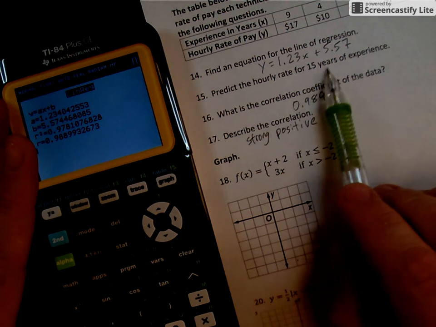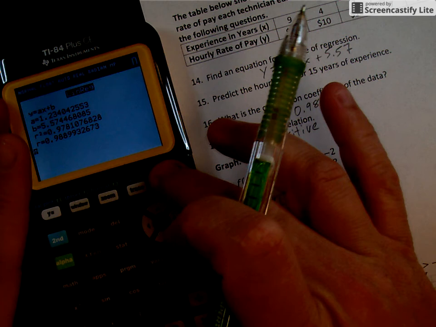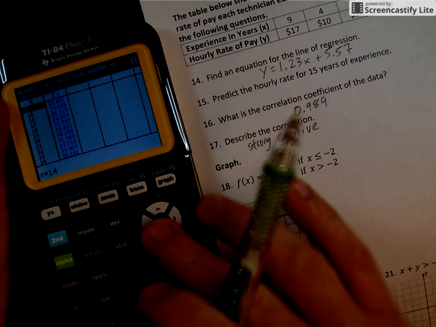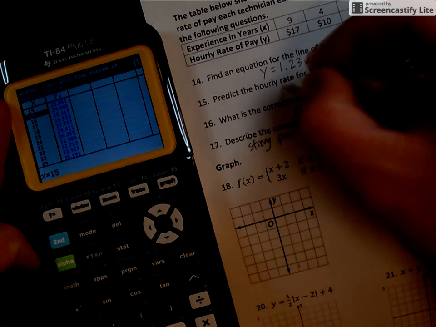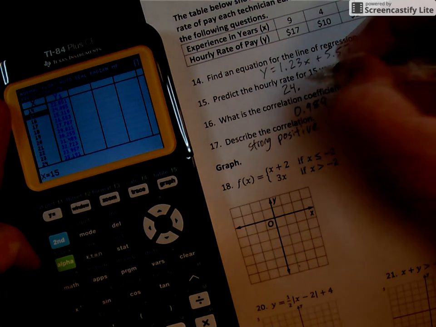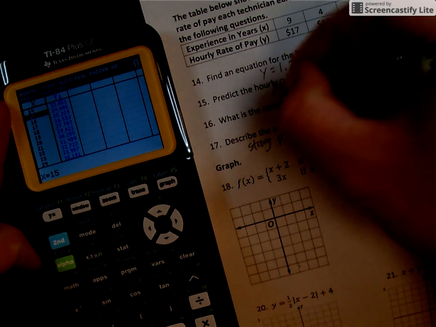So now to find the hourly rate, I'm going to go to my table, which is right above graph. It's in blue. So second graph. We're looking for 15. So scroll until you get 15. Looks like we're talking money here. So it makes sense to round to the nearest penny. So 24.09 is what I would call that hourly rate.